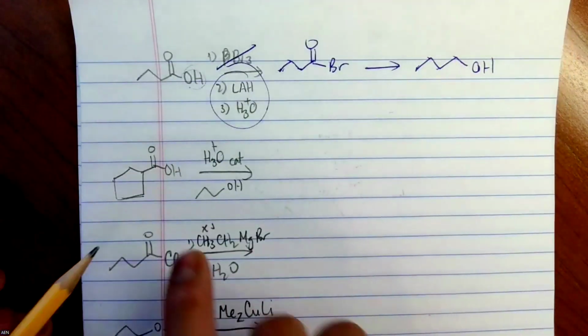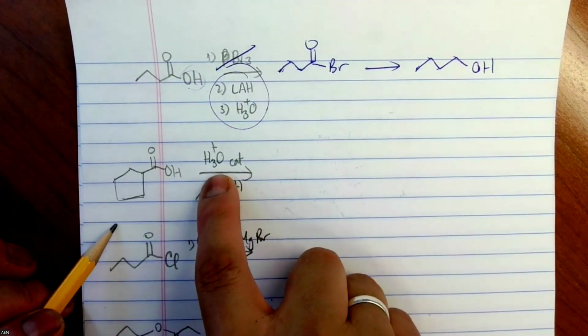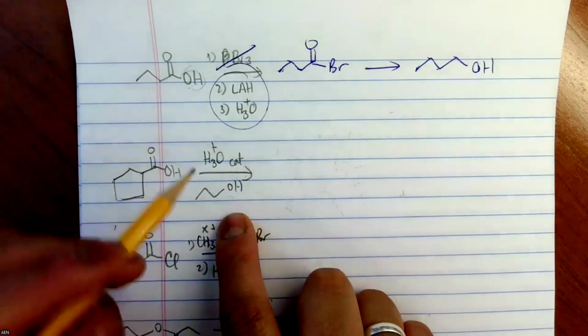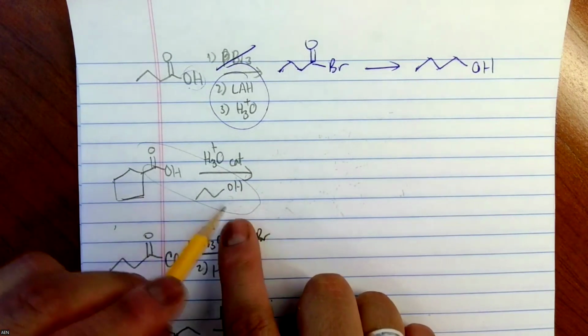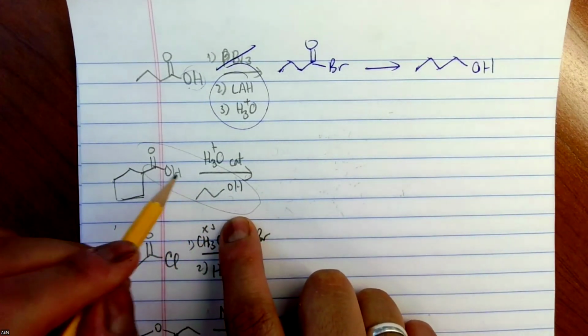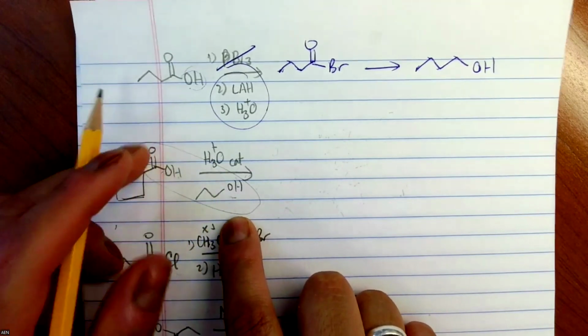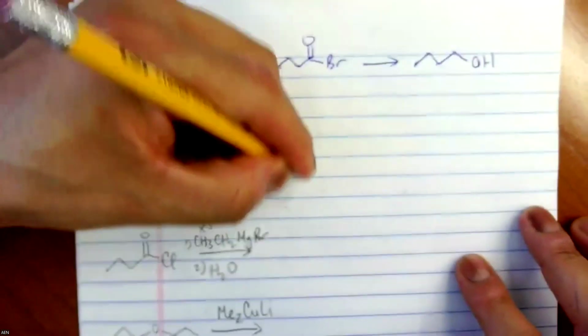All right, so let's go back. So carboxylic acid and catalytic amounts of acid and alcohol. This one, alcohol with carboxylic acid, is the Fischer esterification. Alcohol and catalytic amounts of acid, so you form an ester.